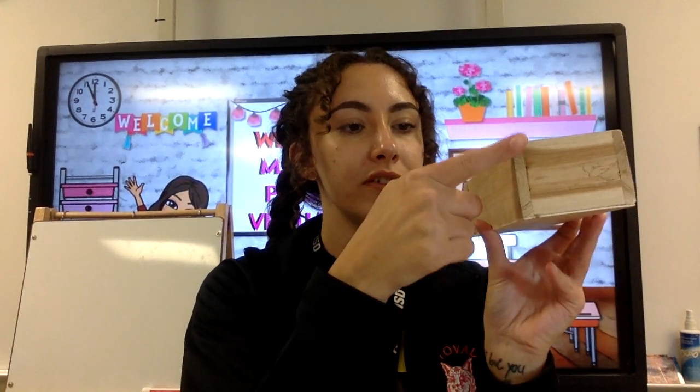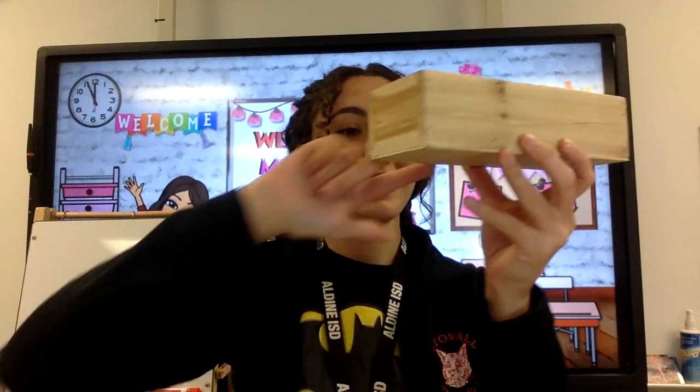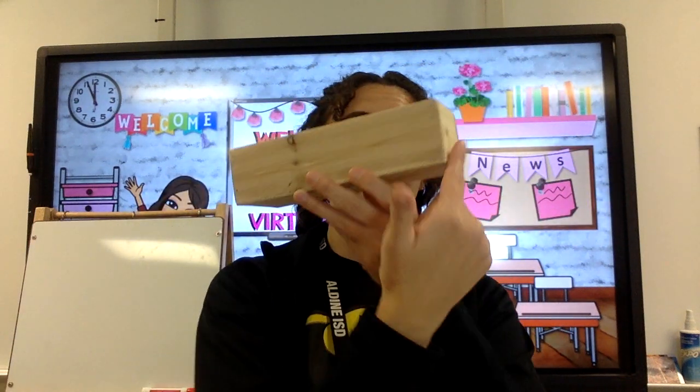And then this corner where the 2 faces meet right here, that's called an edge. We have 1 edge, 2 edge, 3 edge, 4 edge, 5, 6, 7, 8, 9, 10, 11, 12. So lots of edges on here. Let's take a look at our next shape.